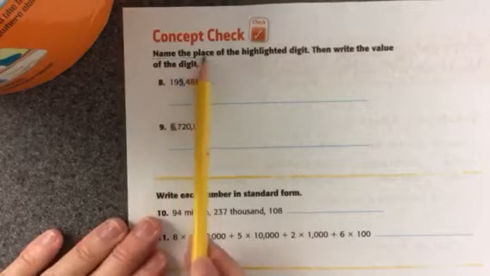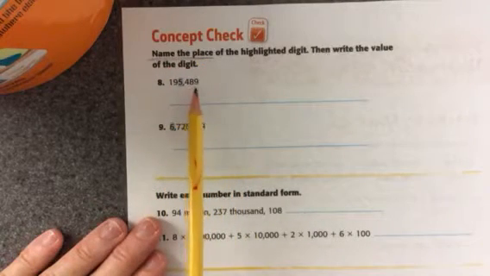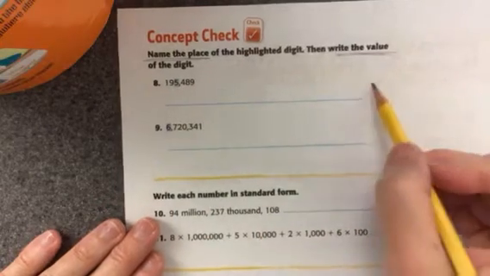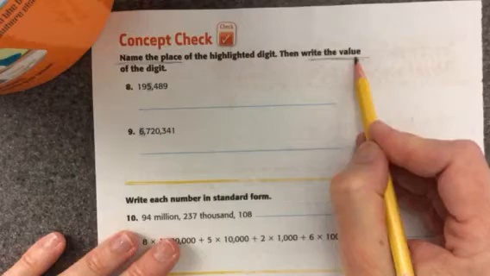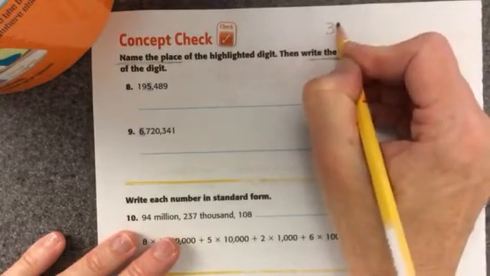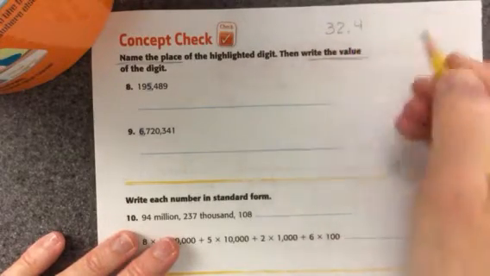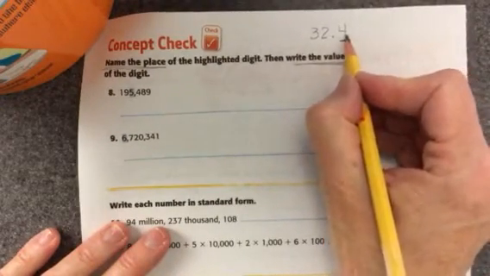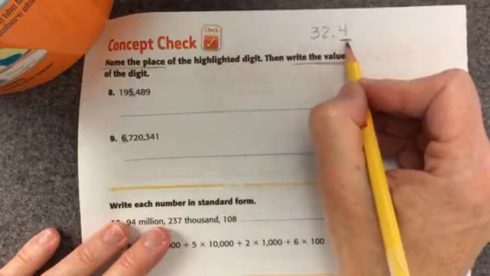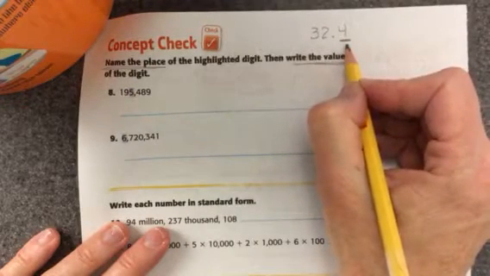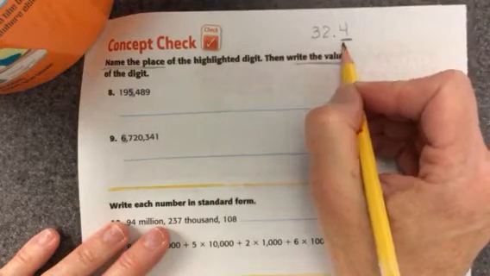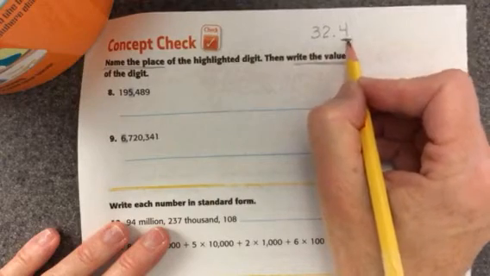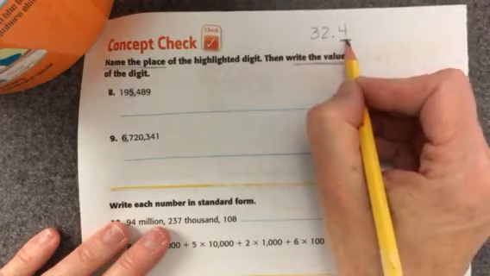Okay, looking on the back, let's take a look at what your assignment is on this. You're going to name the place of the highlighted digit. So you'll say what place this is, and then you'll write the value of the digit. Now remember, when you write the value, that means how much it is worth. So if I have 32 and 4/10, and I have the 4 highlighted, the 4 is in the tenths place, and its value is how much it's worth. It is worth 4/10. So the other numbers don't really matter when I'm asking for the value. I'm just asking, what is this number worth?